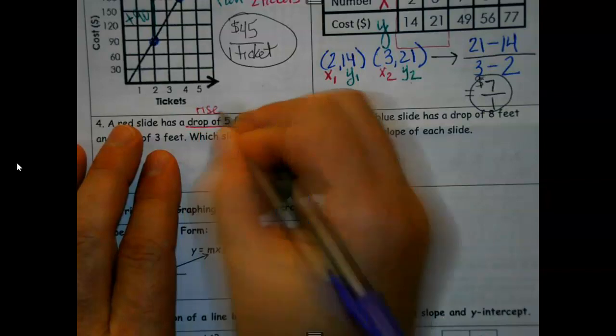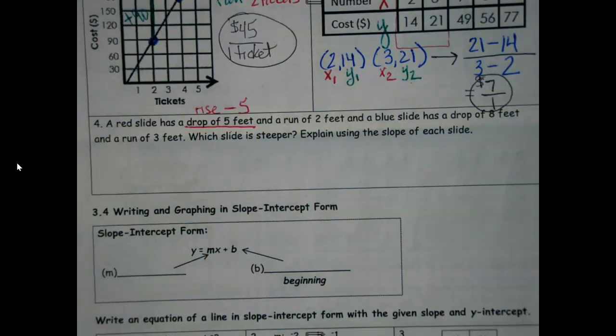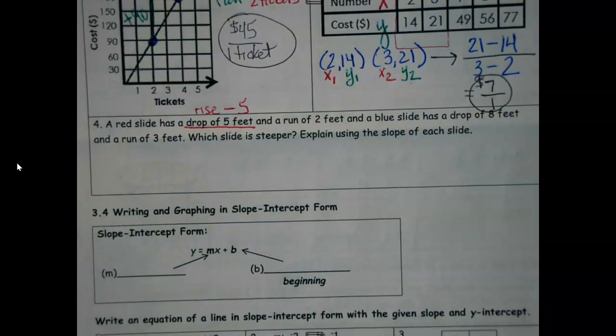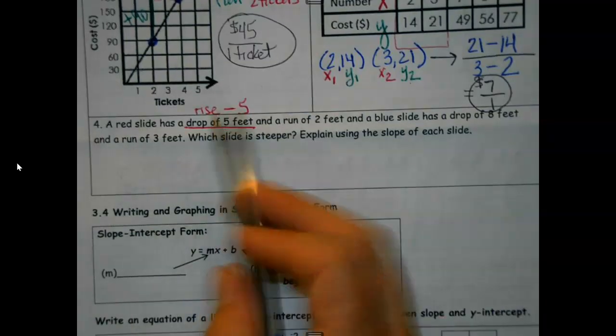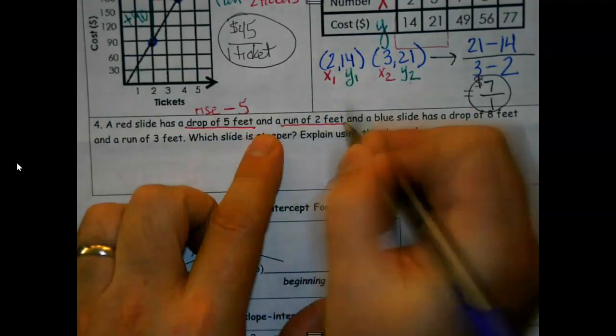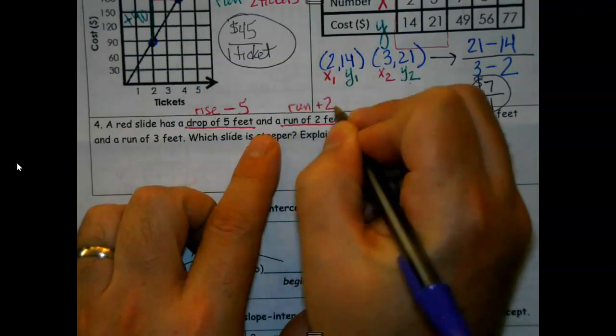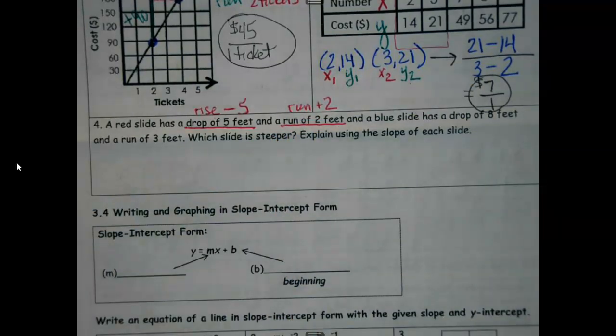A drop. So if you think about a drop, you're going down. So my rise would be -5. And my run of 2 feet didn't talk about anything bad. So my run would be +2 on that one.